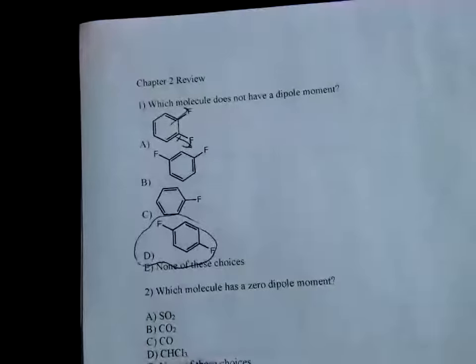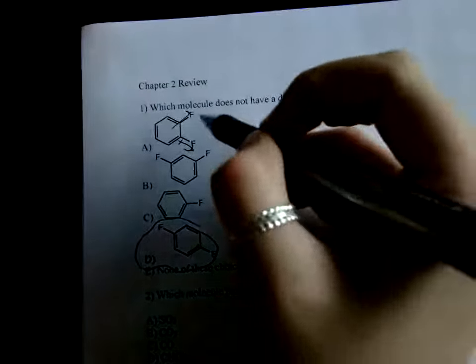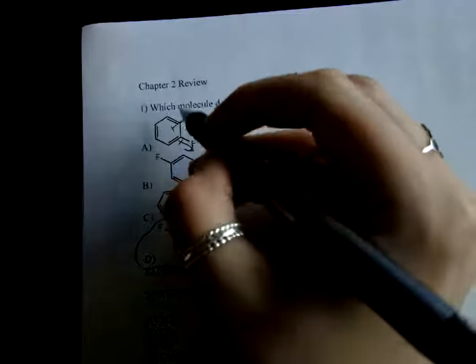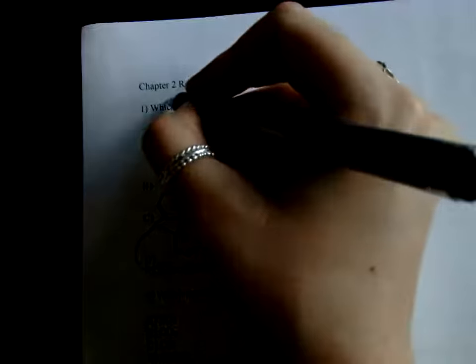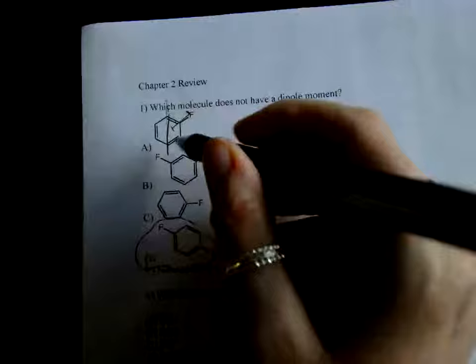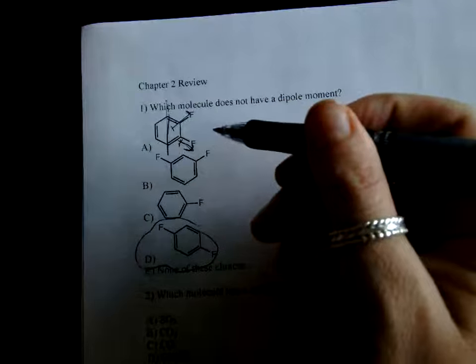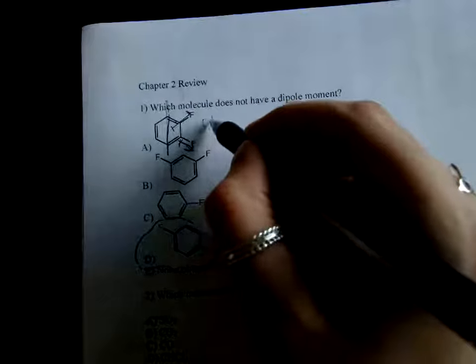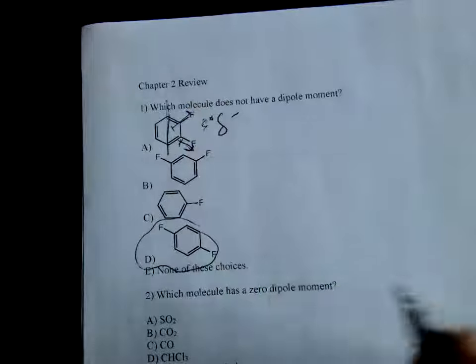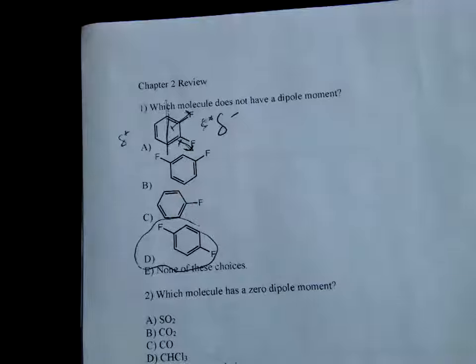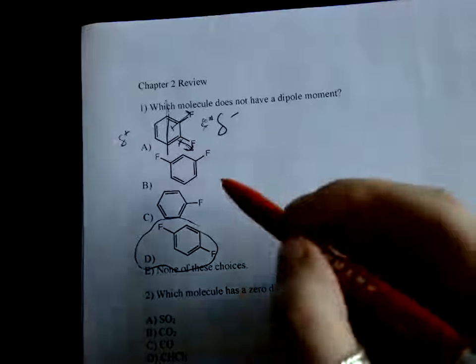And that's what's happening here in these benzene rings, is here the fluorines are pulling away from the center. So if there was a symmetry right here in the middle, both of these are pulling on the right side of the molecule. So there's going to be a partial negative on this side. This delta means partial negative, and a partial positive on this side. Okay, and then same thing here.